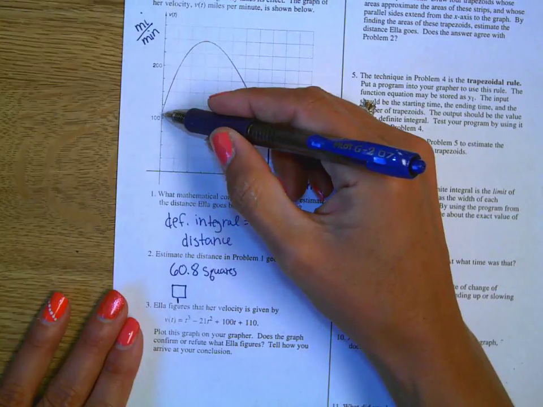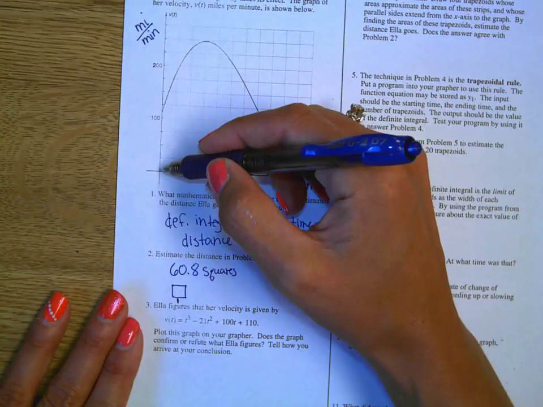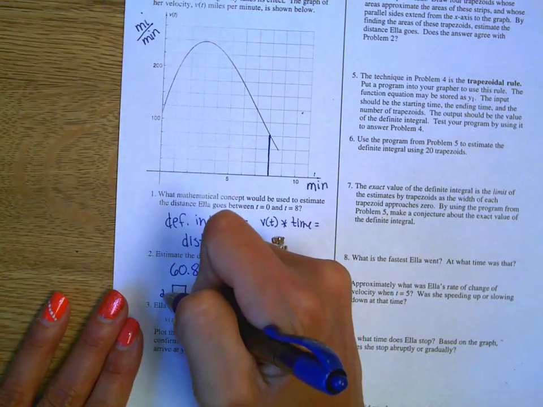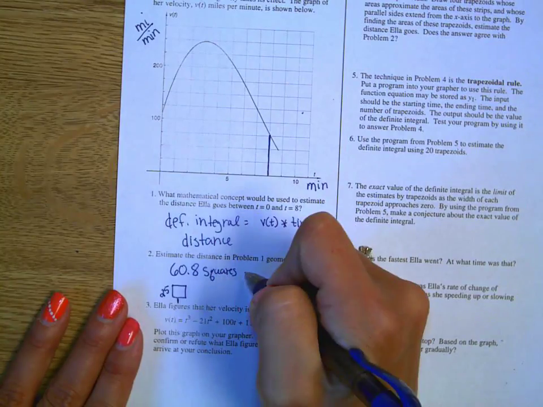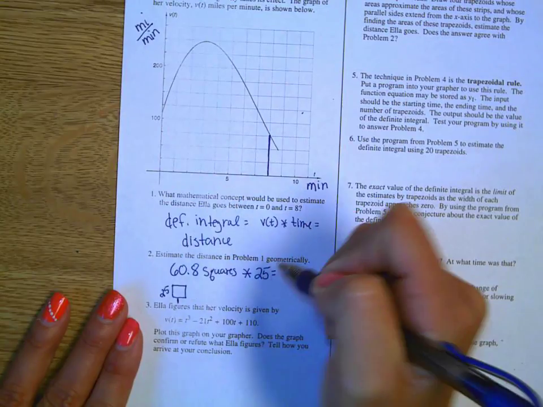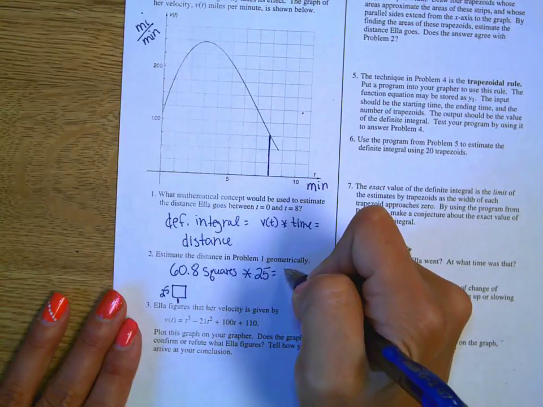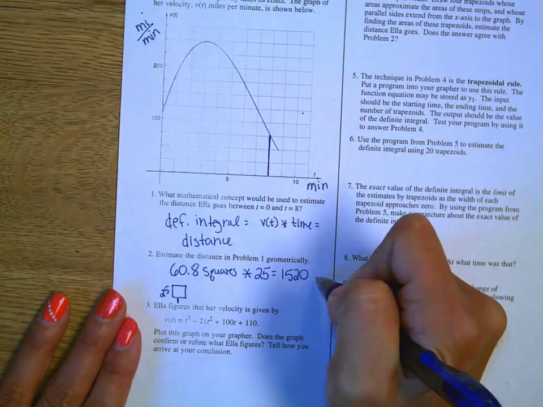But on the vertical, since that's 100 there, 1, 2, 3, 4, and that's 4, so that's going up by 25. 25, 50, 75, 100. So the area of 1 square is 25, so I'll take 60.8, multiply by 25, and I get about 1,520.